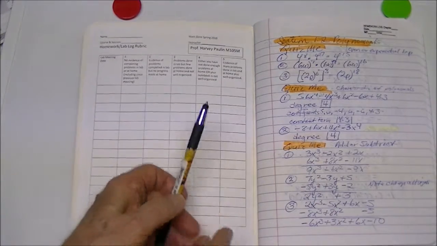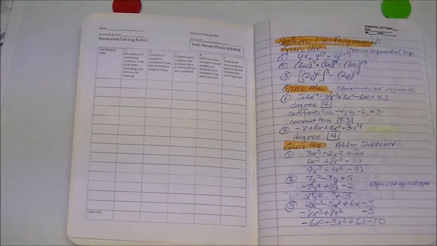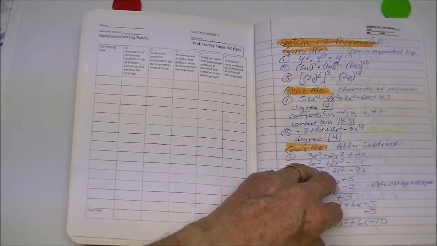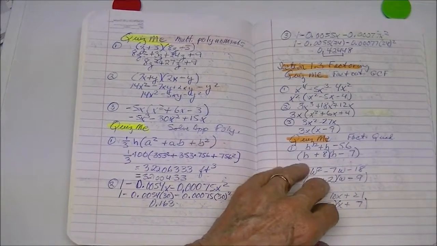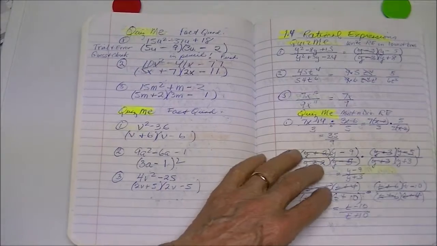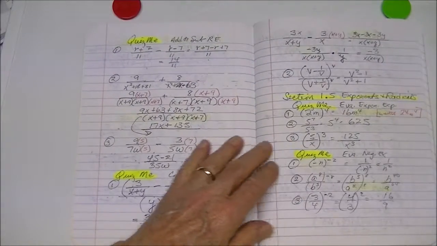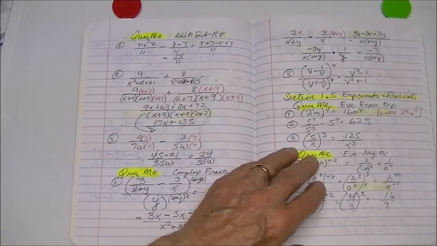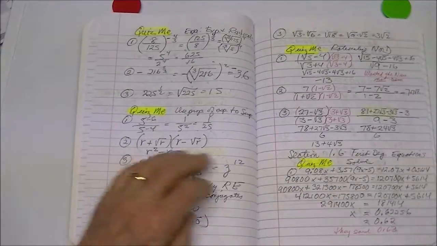So what I've done is I've carefully highlighted the quiz-me's after labeling them, and then just to page through this a little bit, you get an idea. I don't care what color highlights you use. Now I did mine in ink, and of course sometimes pencil, especially if you're not sure about something and you're going to guess at it.